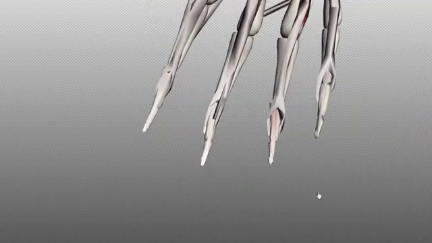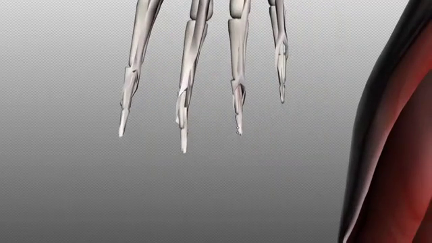So an easy way of remembering this is that superficialis splits, profundus passes through. Superficialis begins with S, so superficialis splits, profundus passes through. So it inserts on the lateral margins of the middle phalanx.